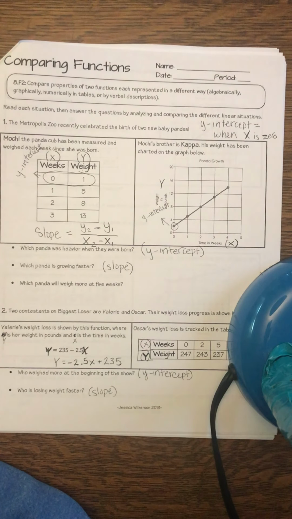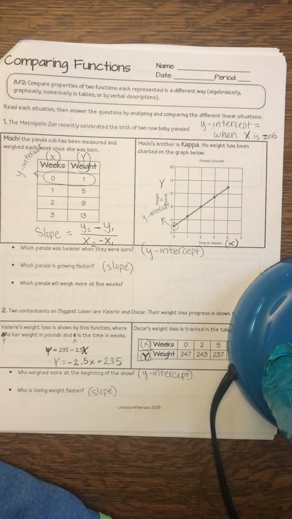I'm going to read each situation and then answer the questions by analyzing and comparing the different linear situations. Okay, so question 1. The Metropolis Zoo recently celebrated the birth of 2 new baby pandas. Ooh, how exciting. Mochi, the panda cub, has been measured and weighed each week since she was born.